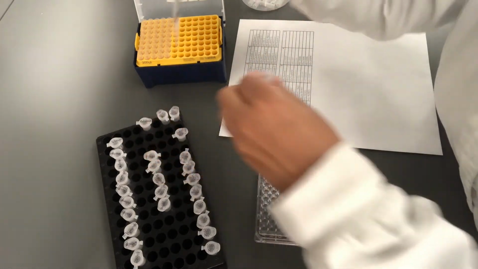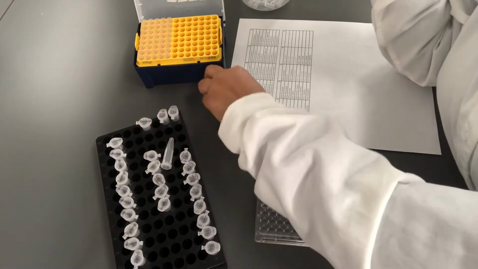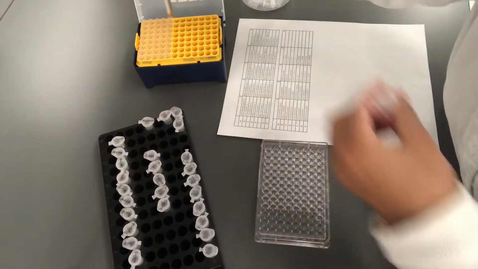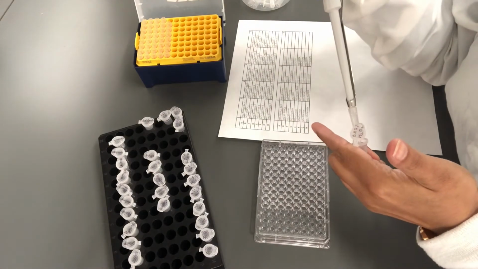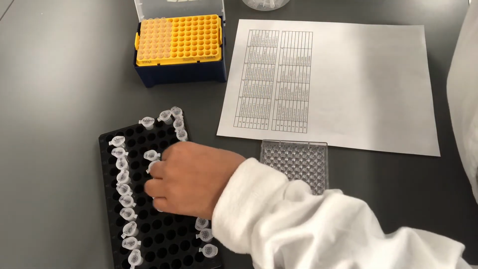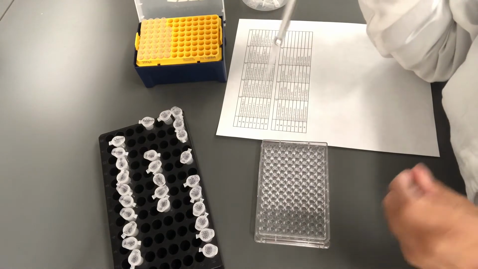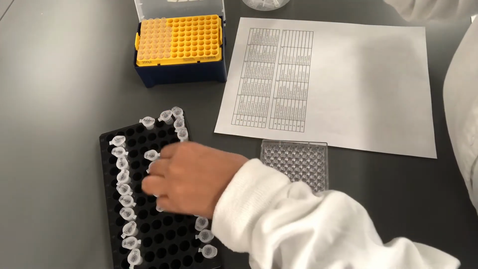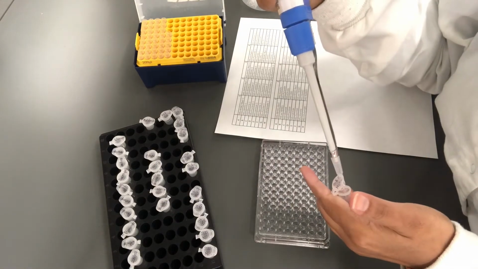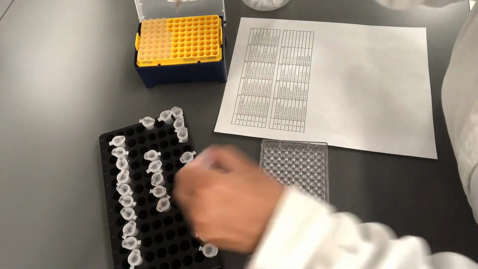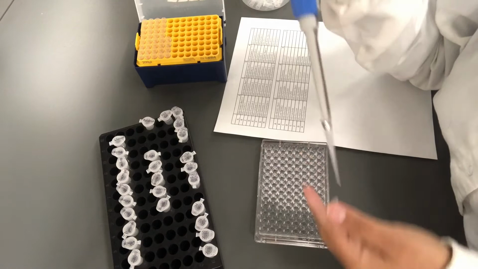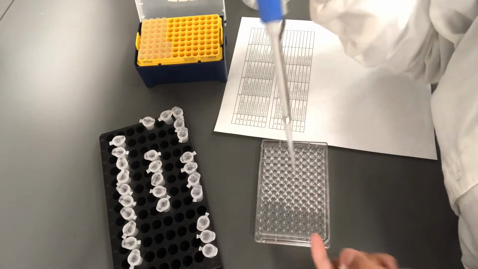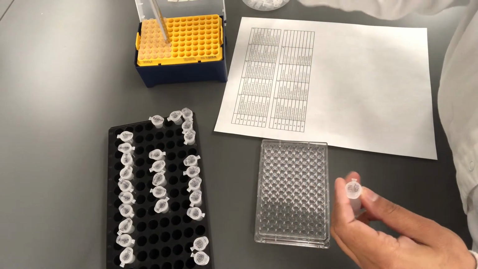0.0001% first, 0.005, 0.001, 0.01, 0.05, 0.1. Nickel.